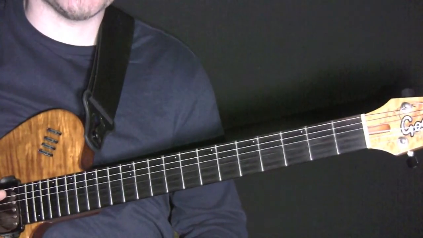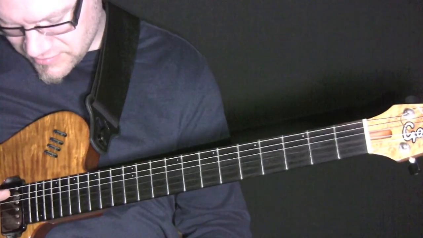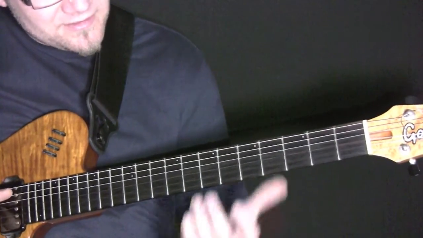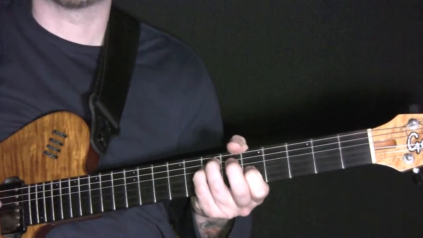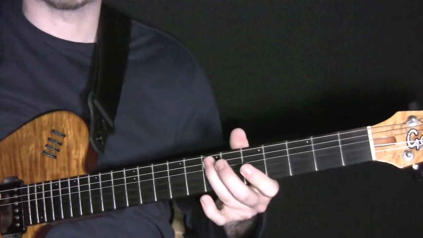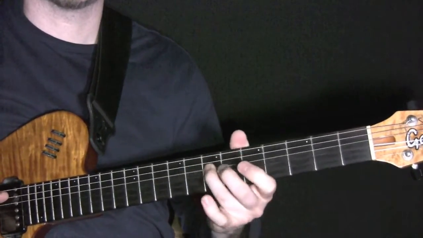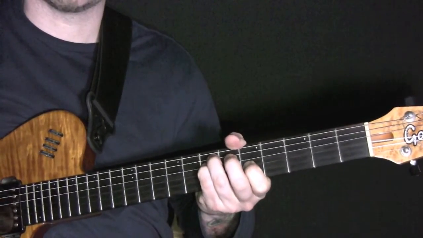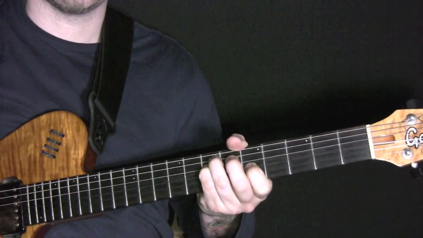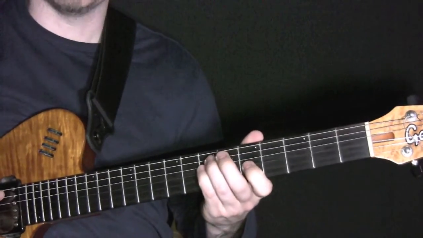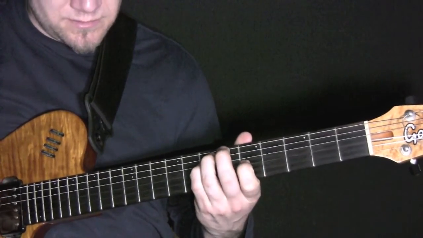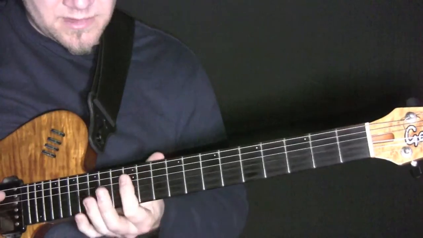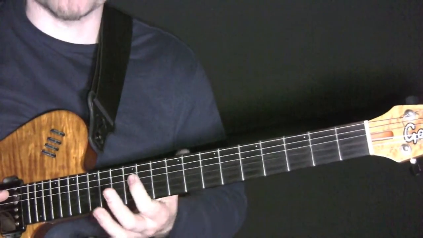Now let's have a look at the G string, the D string and the A string. So here's one. So we have E, A, which is your root, and C. So again, wherever you move that position, there's your root on the D string.